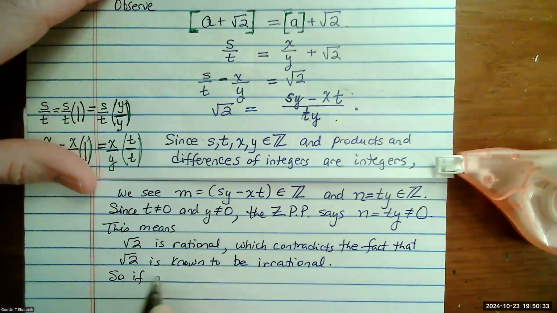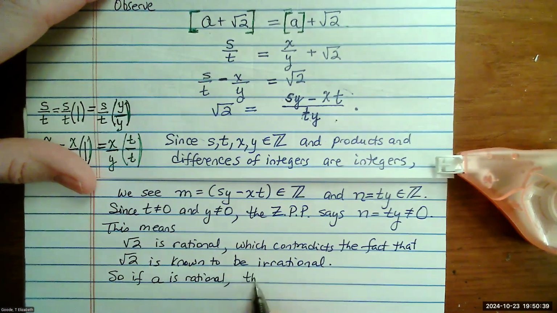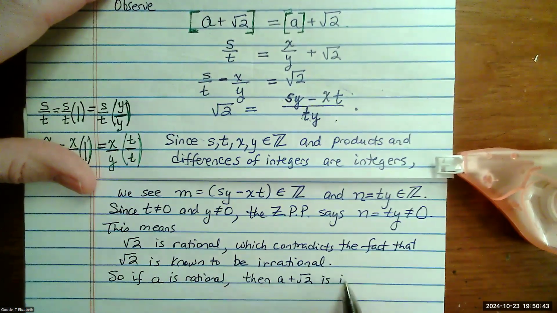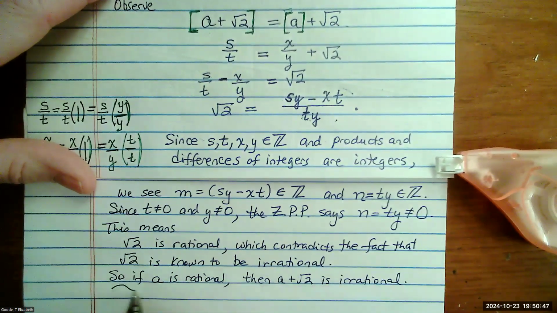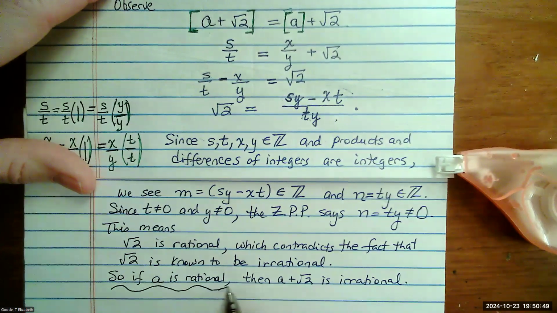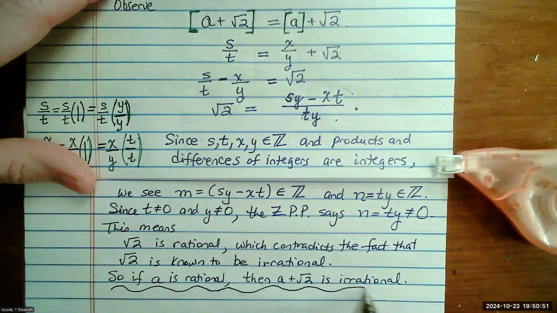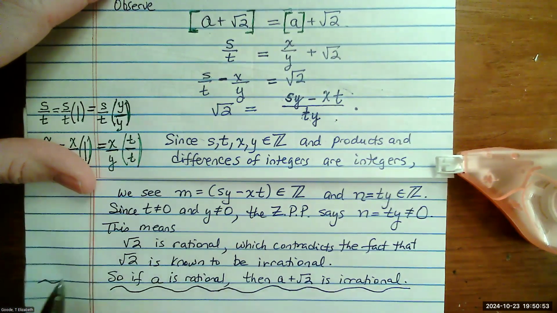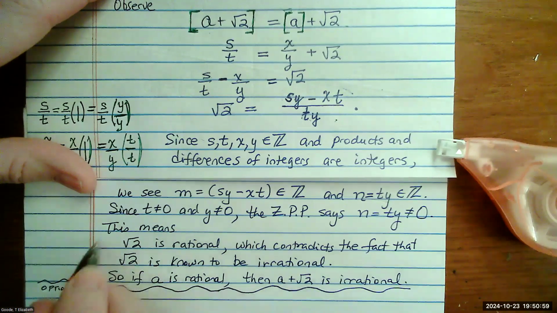So if A is rational, then A plus square root of 2 is irrational. So again, this last sentence, it's nice. It's kind of like the cherry on top after all that work, but technically it is optional. What is not optional is the contradiction.